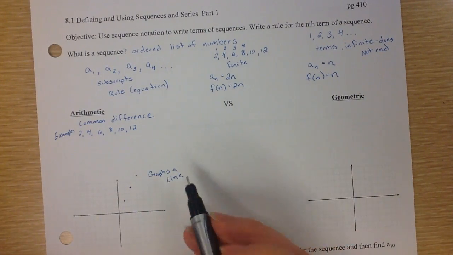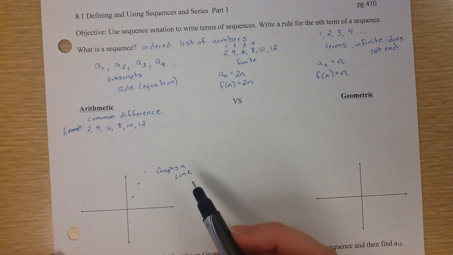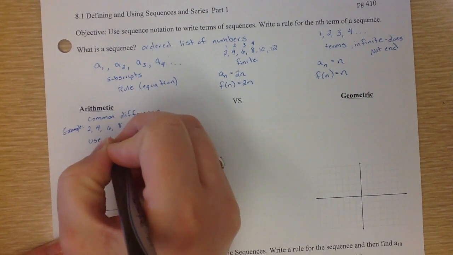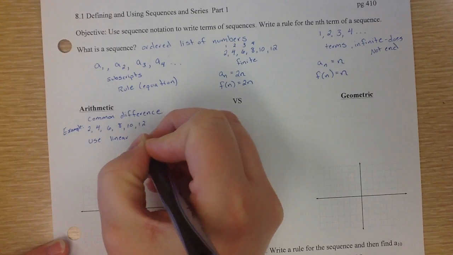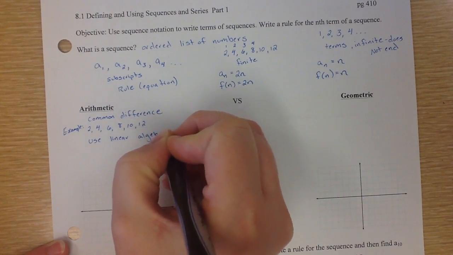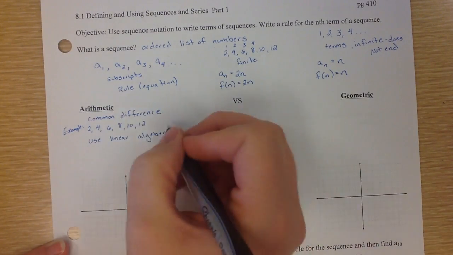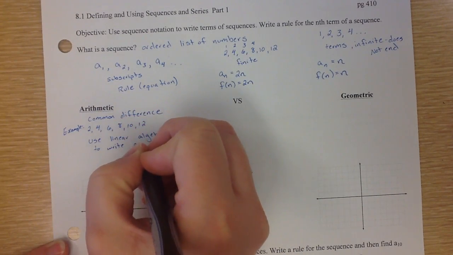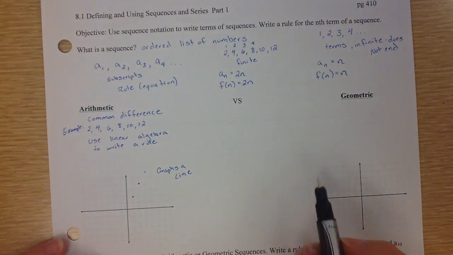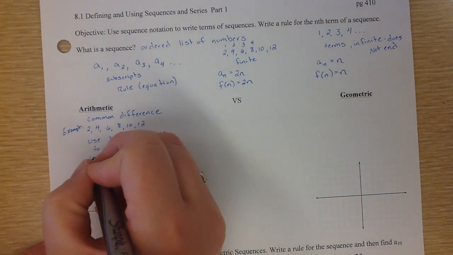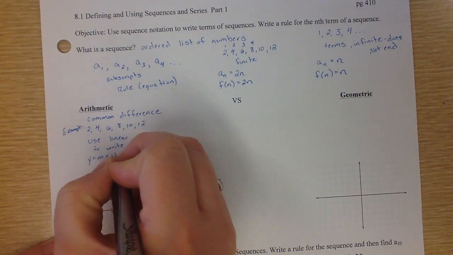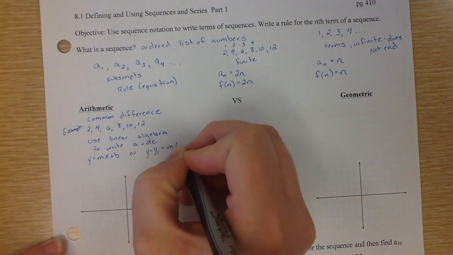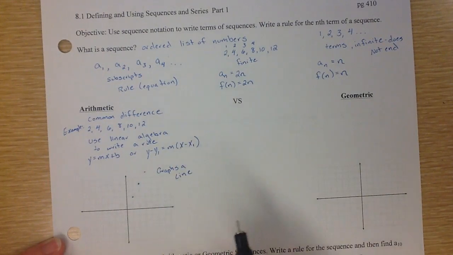Since it graphs a line, we can use our linear algebra to write my rule. Use linear algebra to write a rule. Okay. So meaning what I use is I can use the y equals mx plus b, or the y minus y1 equals m(x minus x1) to write my rule.